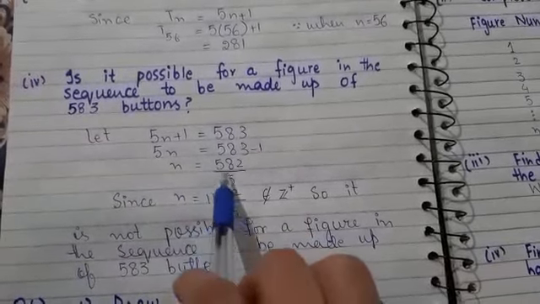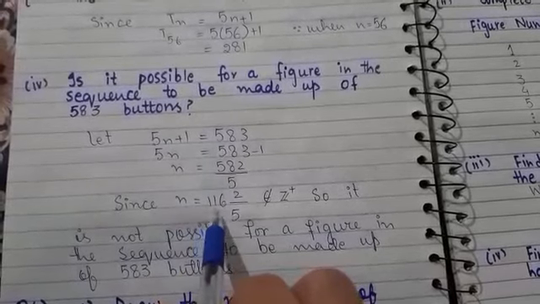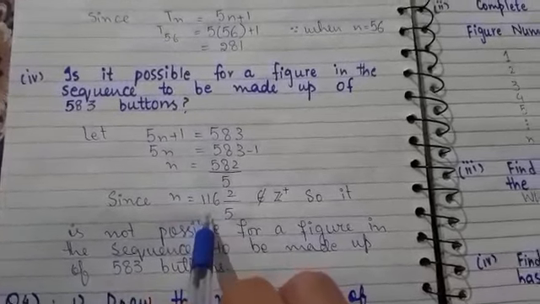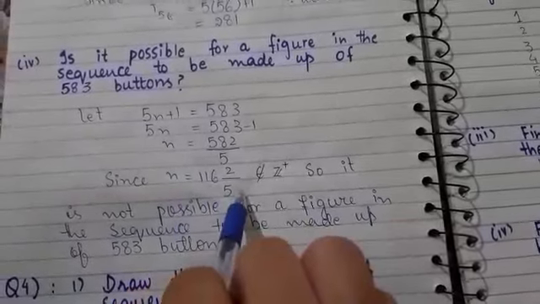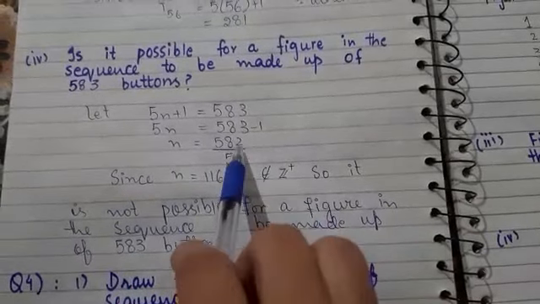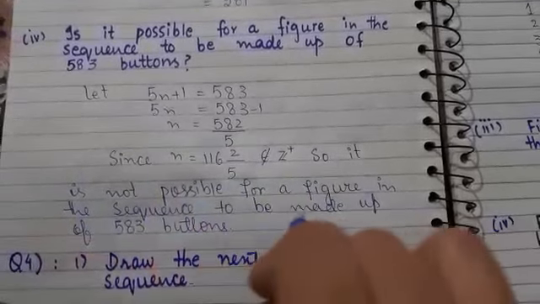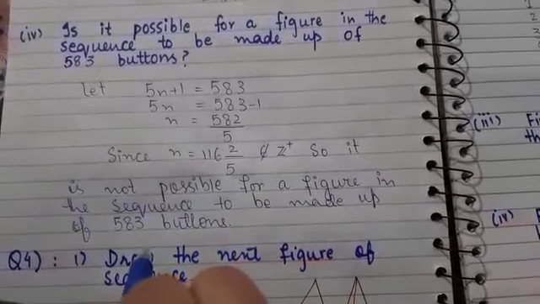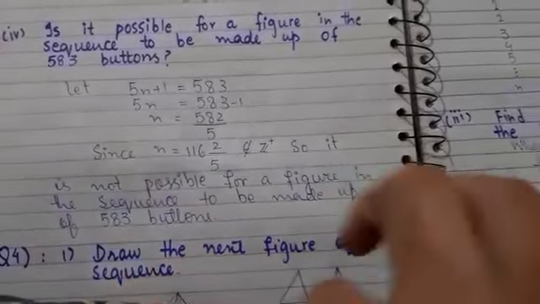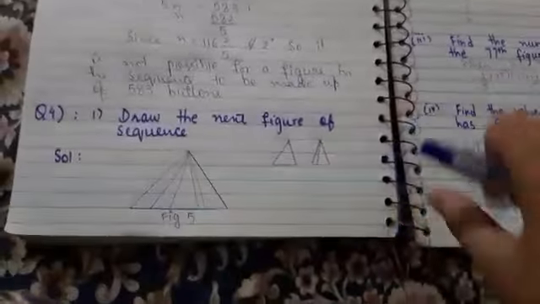We get the answer in decimal form, 116.4, I guess. So this does not belong to the positive integers as the value is a decimal. So we will write that it is not possible for a figure in the sequence to be made up of 583 buttons.